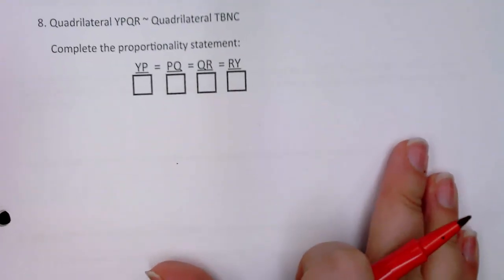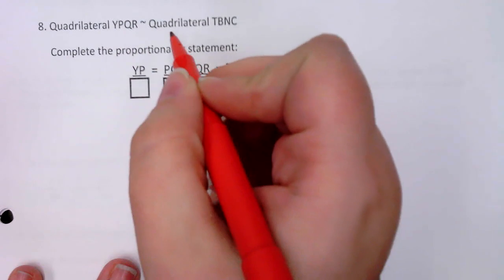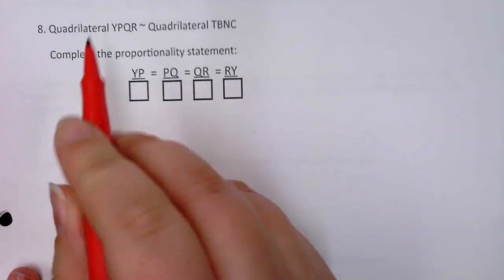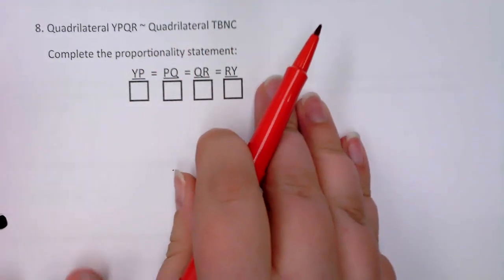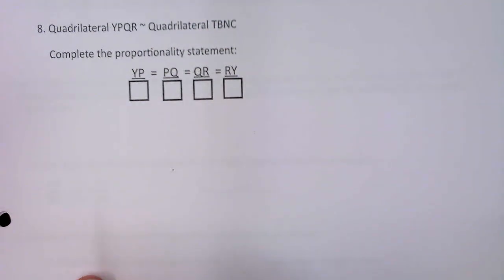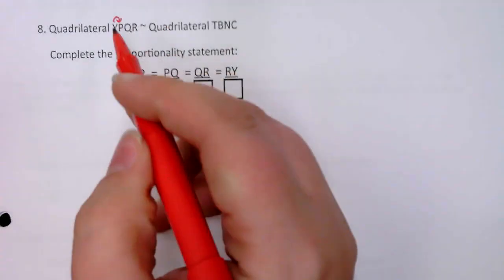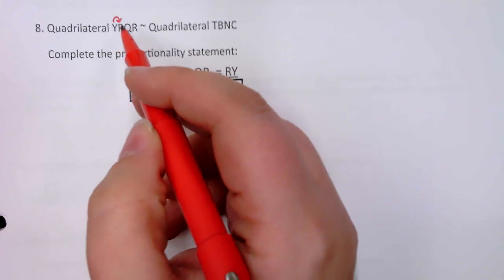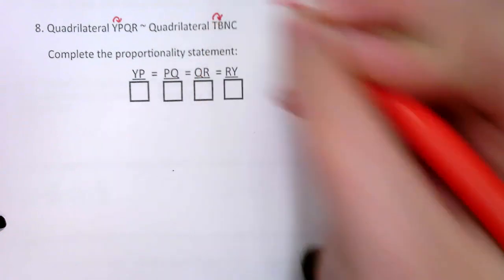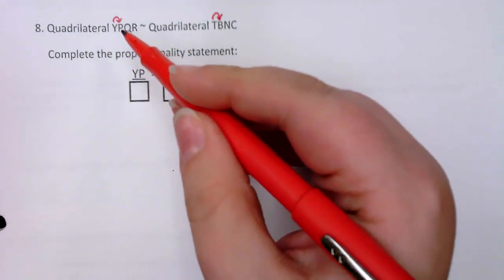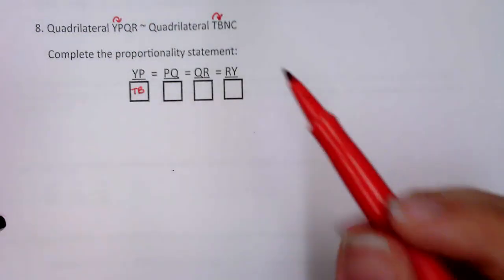Let's look at 8. So in number 8, we have quadrilateral YPQR, which is similar to quadrilateral TBNC. And we want to complete the proportionality statement. So we're creating these proportions where we are really just matching up corresponding sides. So we'll start here. We have YP first. So YP goes from the first letter to the second letter in the first quadrilateral. The corresponding side would be from the first letter to the second letter in the second quadrilateral. So YP must correspond with TB. And we fill that in right there.